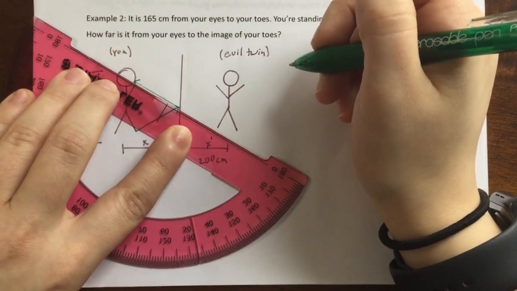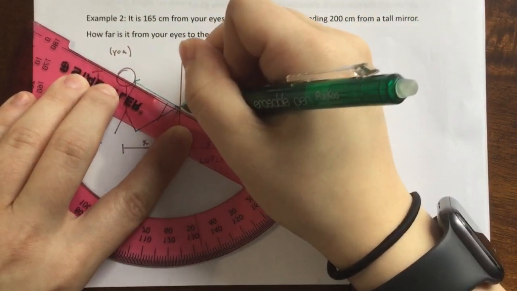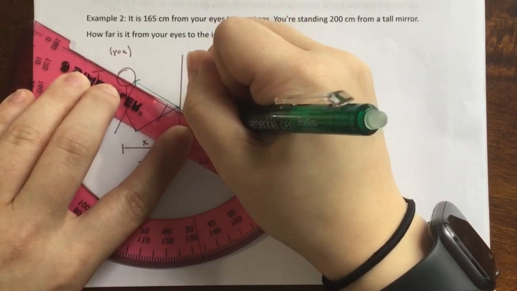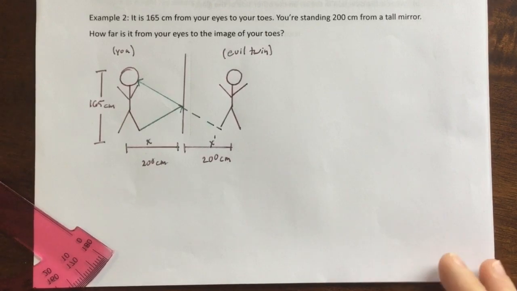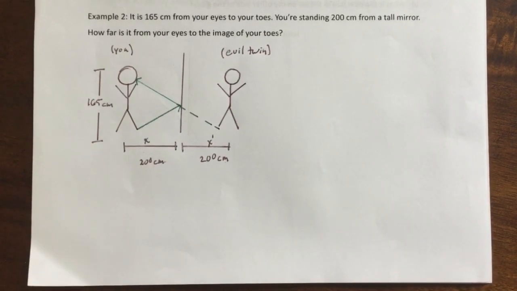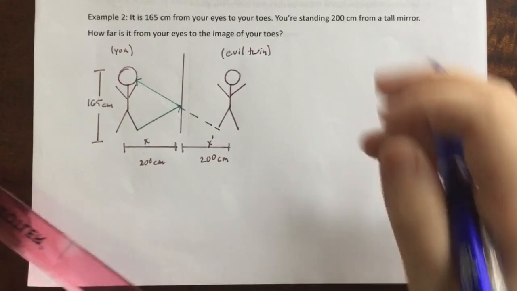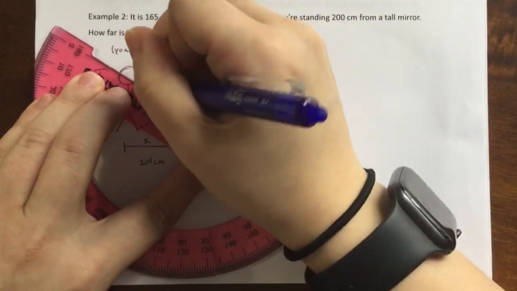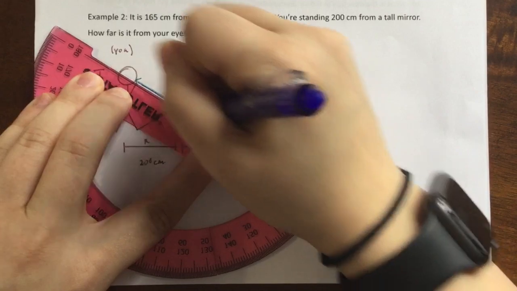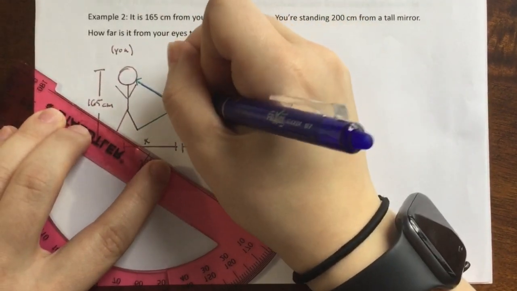This is going to create the ray that your eye traces back. That's the distance that we're looking for, and we will call it R.